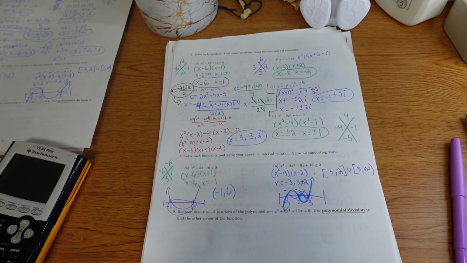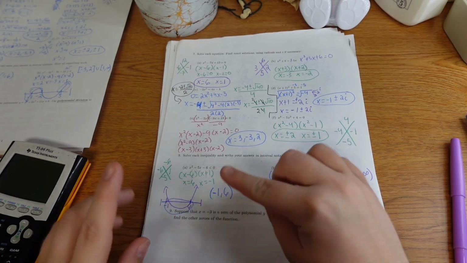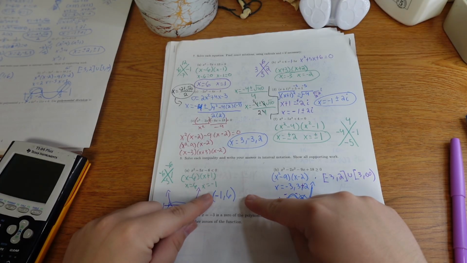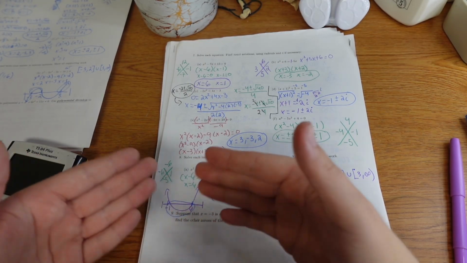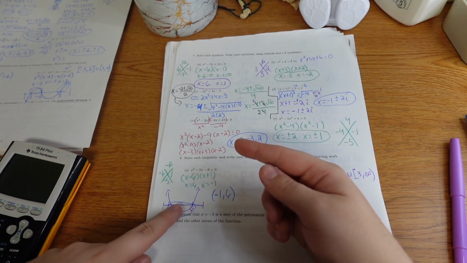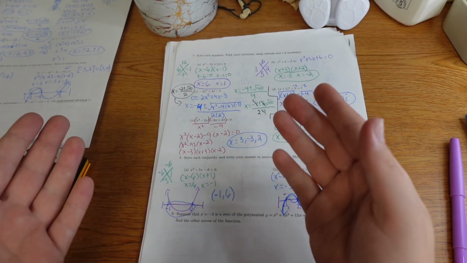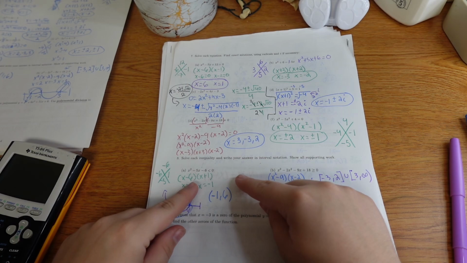So let me go back and explain this one really quick. I feel like I might have been a little confusing. The reason why this one doesn't have a union is because we know what y is when x is between negative 1 and 6. It's going to be the numbers between negative 1 and 6. So you just write it like that.